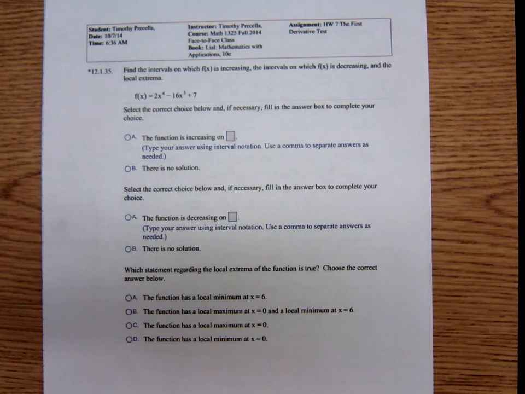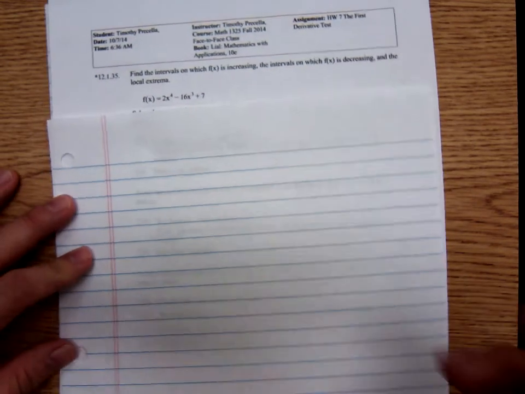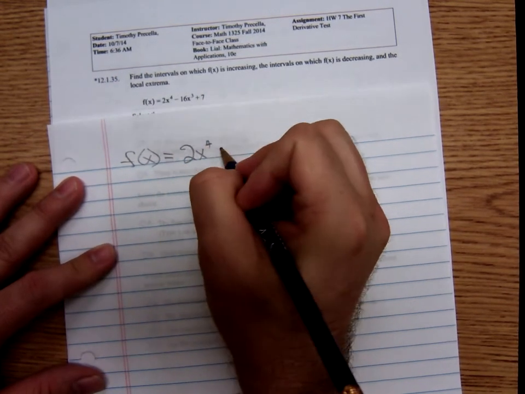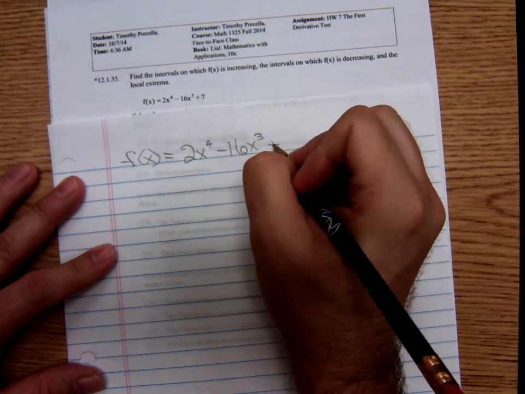Here's the function f of x. F of x equals 2x to the fourth minus 16x cubed plus 7. They want us to find the intervals on which the function is increasing, the intervals on which f of x is decreasing, and the local extrema. For increasing, decreasing, and local extrema, we're using the first derivative test. So let me write this problem down. F of x is equal to 2x to the fourth minus 16x cubed plus 7.